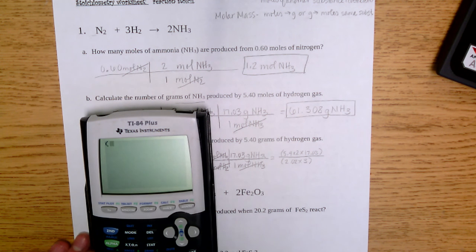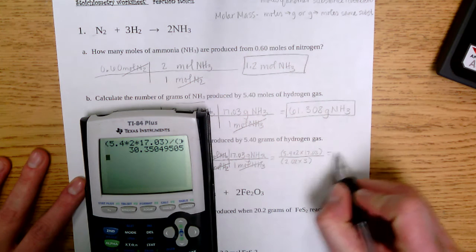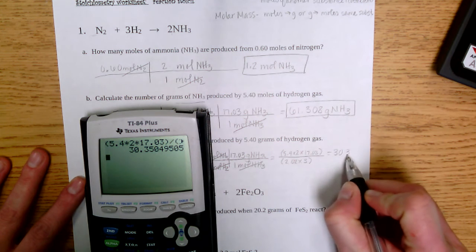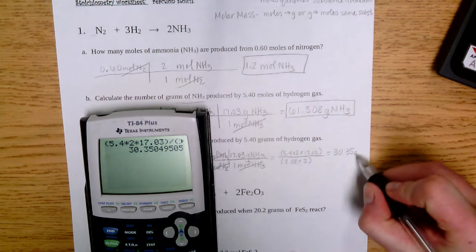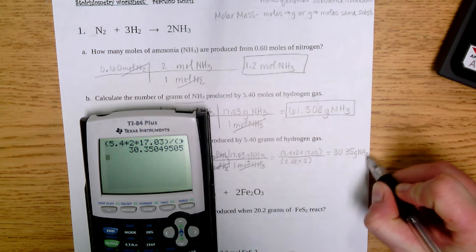All right, so we're going to do 5.4 times 2 times 17.03 in the parentheses divided by, do parentheses for this, 2.02 times 3 in those parentheses. And that comes out to be 30.35 grams of NH3.